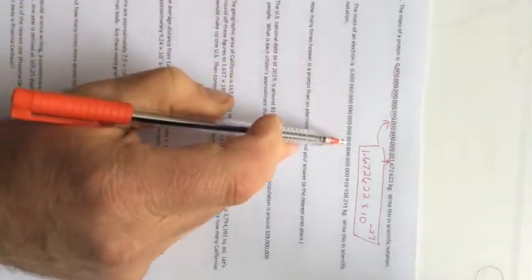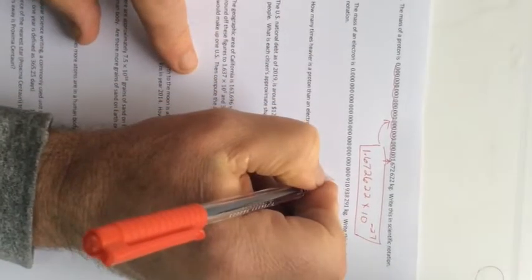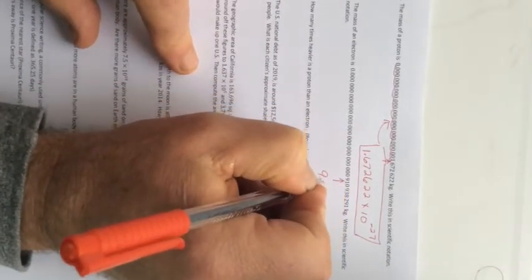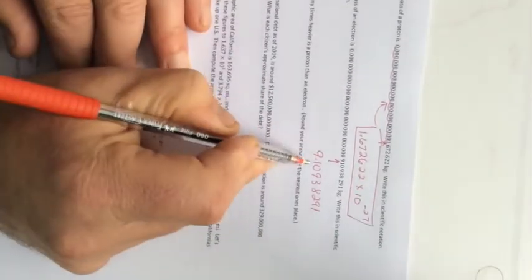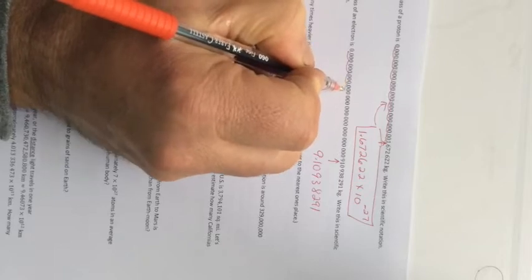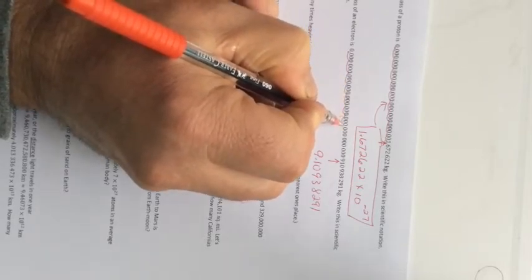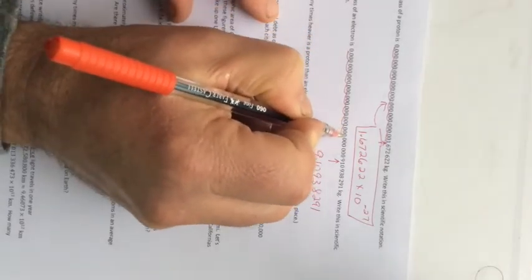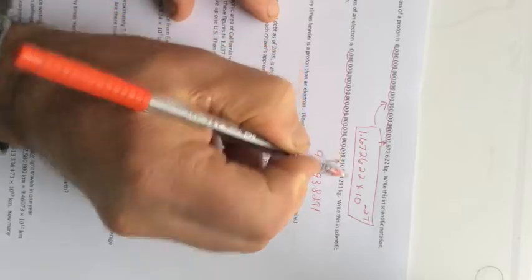Okay, the mass of an electron is this. What's that in scientific notation? Okay, so we got to get it right to there. So it's 9.109389291. That's where the decimal goes. So the first number is between 1 and 10. So let's count it. 1, 2, 3, 4, 5, 6, 7, 8, 9, 11, 12, 13, 14, 15, 18, 21, 22, 23, 24, 25, 26, 27, 28, 29, 30, 31.